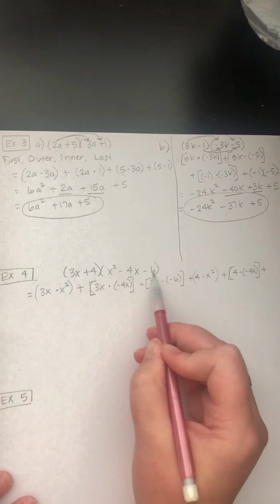Negative 18x, negative 16x. Negative 18 plus negative 16 is negative 34x. And what's left over is our negative 24, our constant right there. And that's your answer: 3x cubed minus 8x squared minus 34x minus 24.